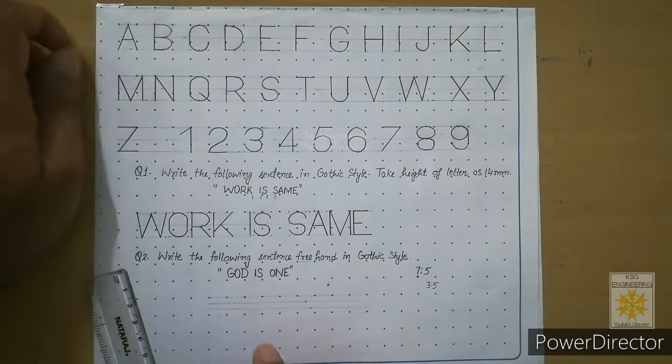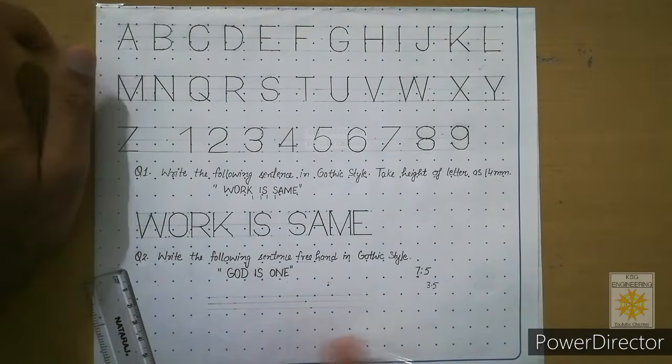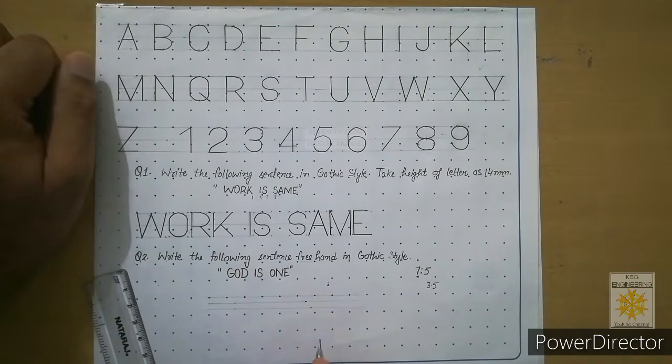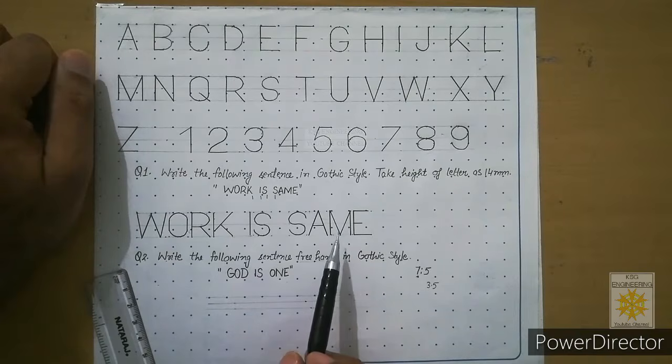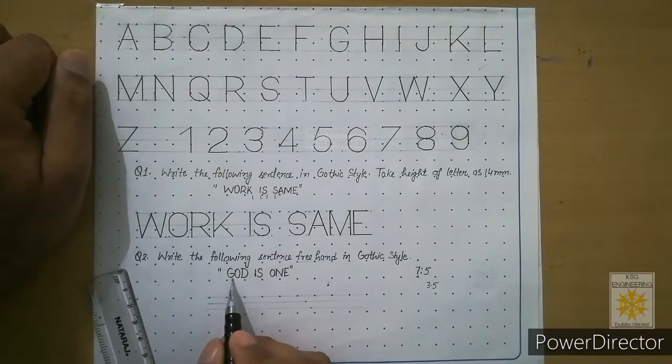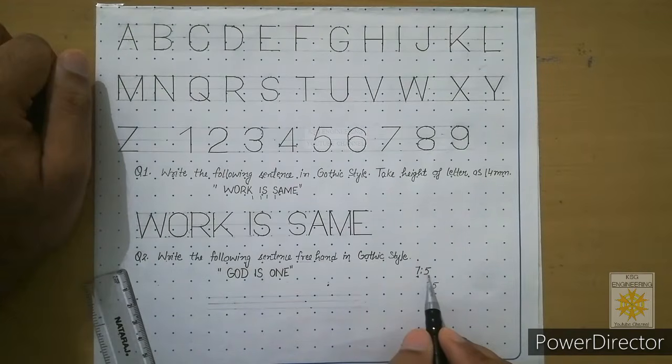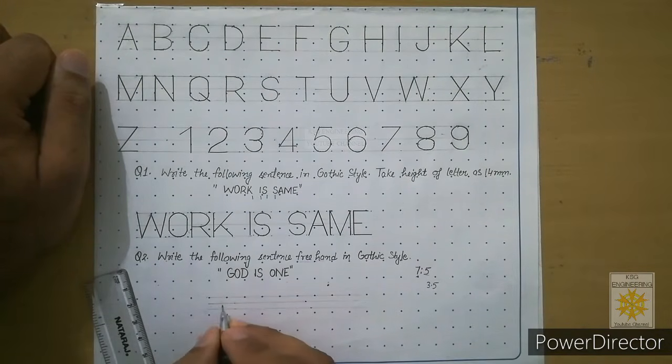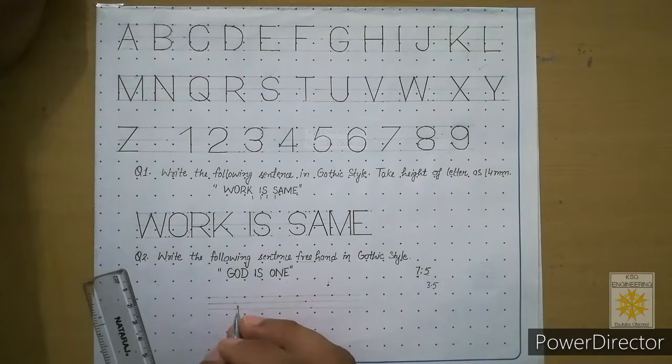Now one thing to understand, in freehand we will not even mark the points. Now we will write the sentence by using the rules which we have learned in the first question, that the gap between any two letters should be 2 millimeters and the gap between any two words should be equal to the width of one letter. Now over here we are taking the width as 5. Now I will not mark the points, and we will write freehand.